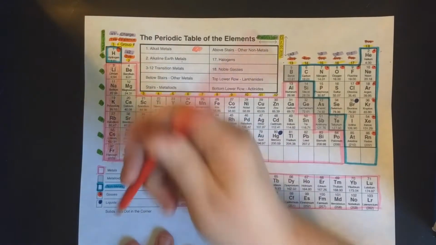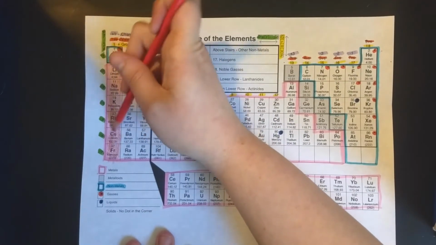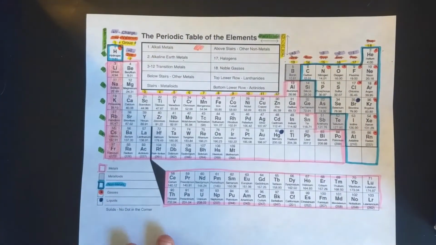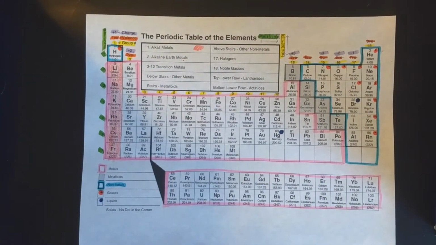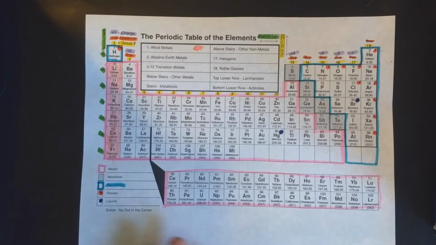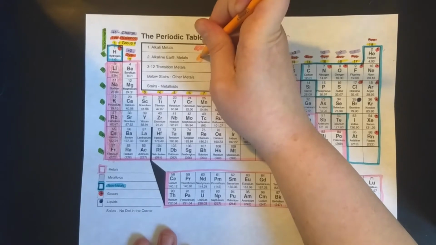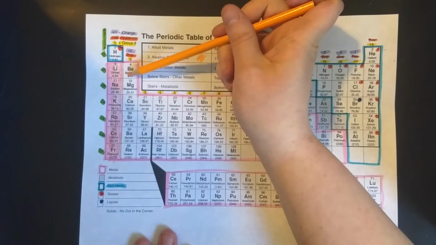So we don't find them as pure elements in nature because they're so reactive that they explode even when they're in contact with, like, water vapor in the air. The next group is alkaline earth metals. They have a similar name. I'm going to use orange for these, and it's the column right next to it.